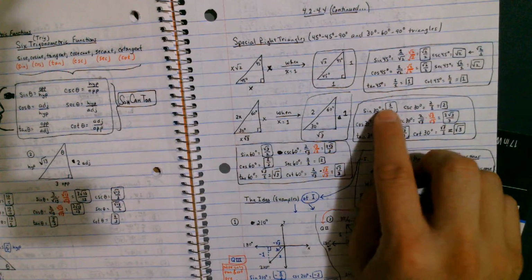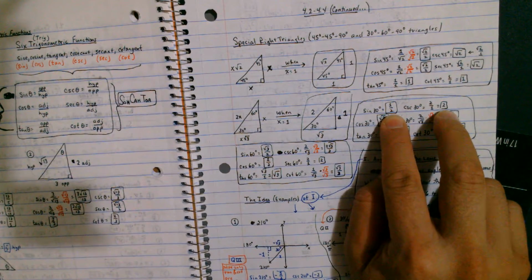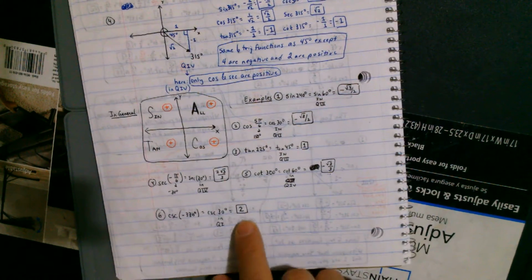Cosecant of 30 is the reciprocal of sine of 30. Sine of 30 is a half, so its reciprocal is 2. The number 2. And that's the answer.